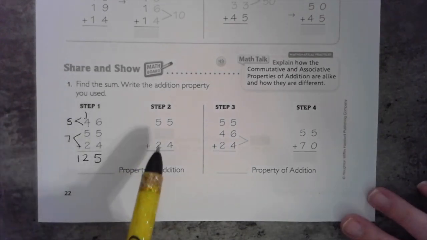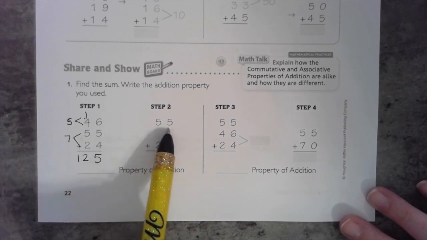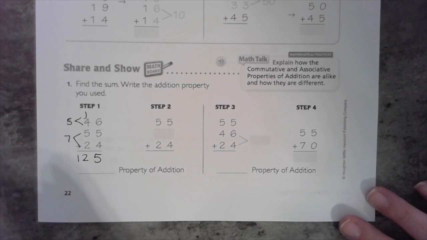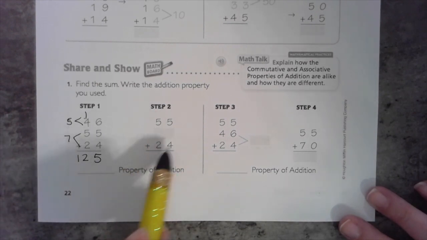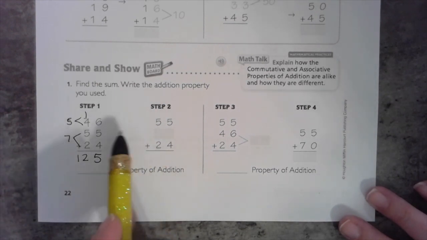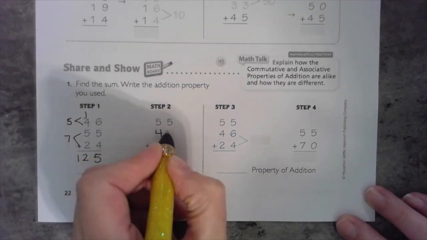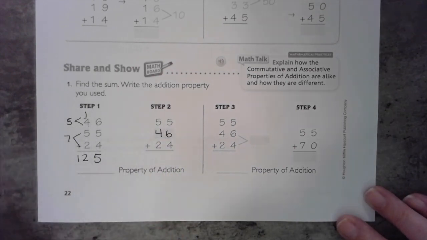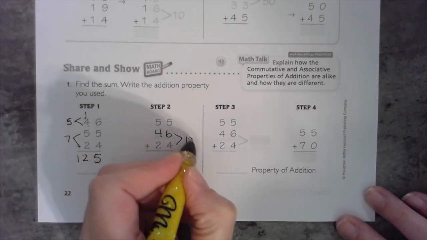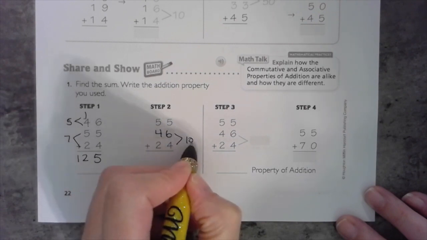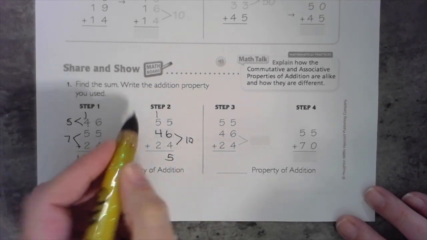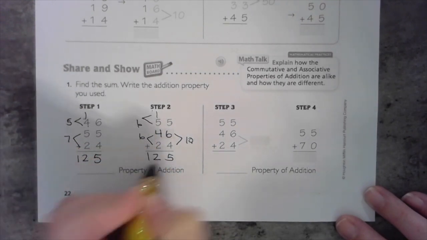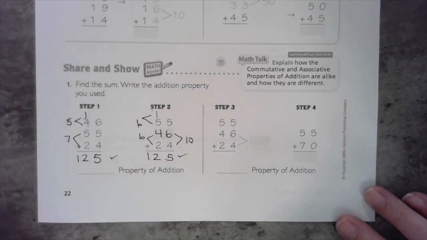Now let's look at what they've done to the add-ins. Here we started with 46, then it was 55, then it was 24, but now I notice 55's on top. What number is missing from what add-in is missing? Right, 46. So this is commutative property already, I know that, because they've changed the order of the numbers. Now, let's make, okay, 10 plus 5 is 15. Regroup. That's 6. That's 6. And so I got 12. Boom. So I know I did it right.